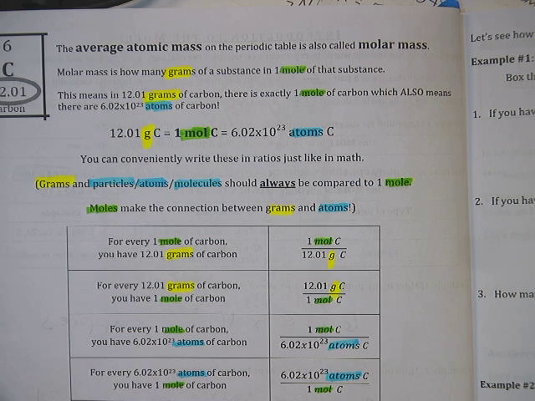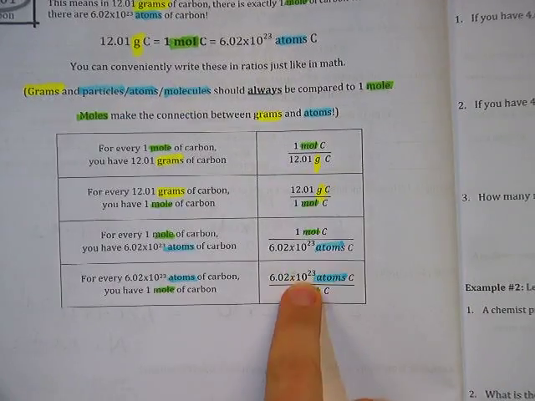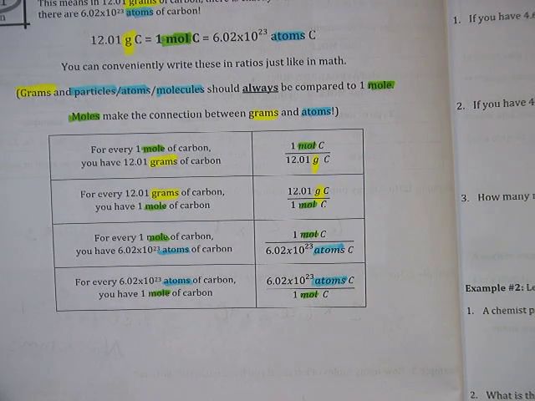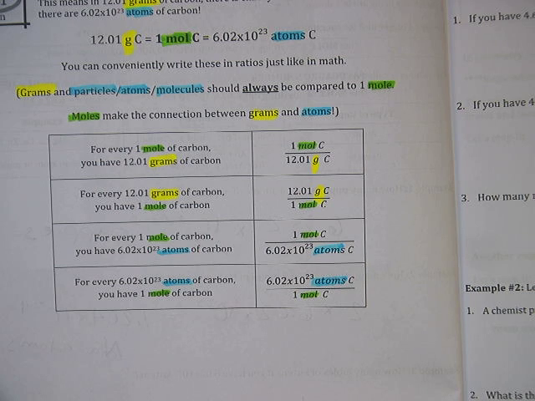Okay, so let's look at some patterns. If you look at this chart with these fractions, just look at just these 4 fractions right here. What do you notice about the colors? Right now we're only looking at these fractions and at the colors. What do you notice? Are there any patterns you see?